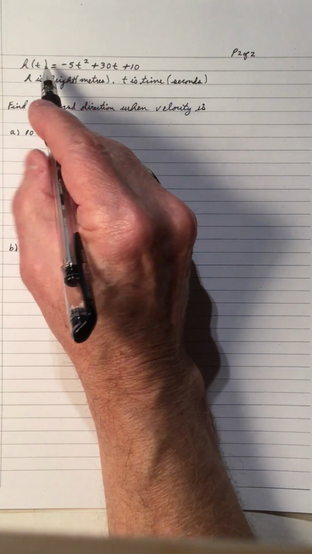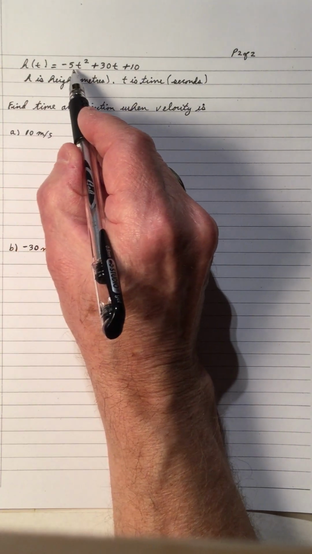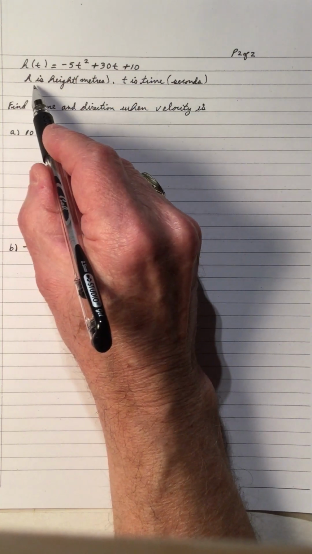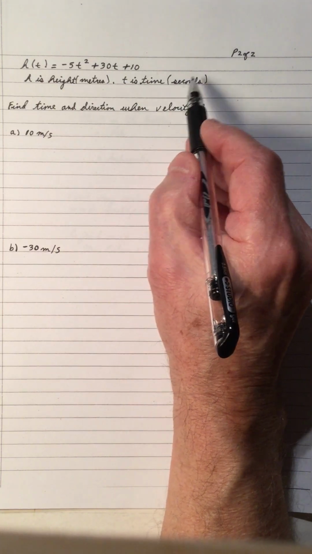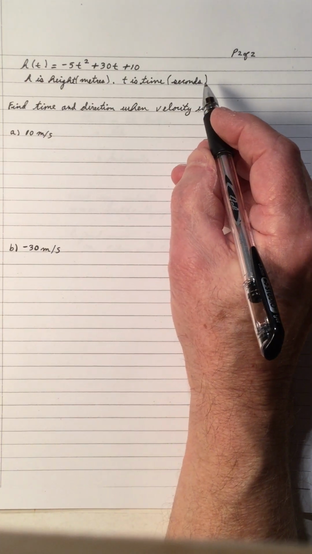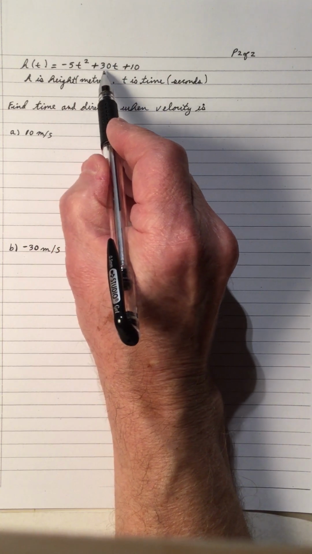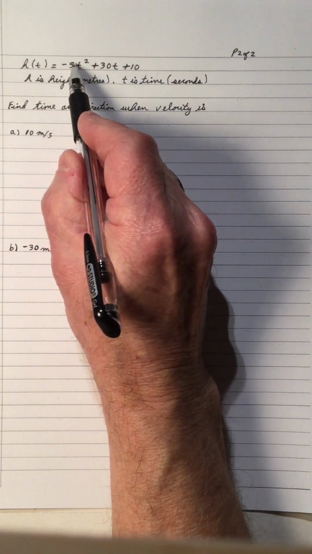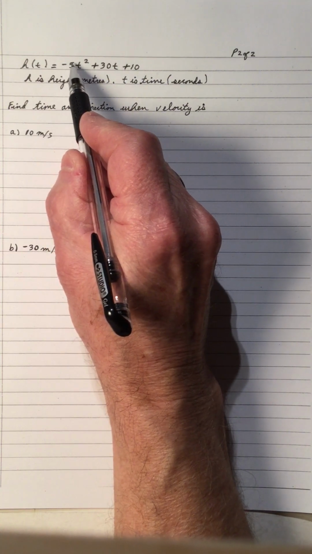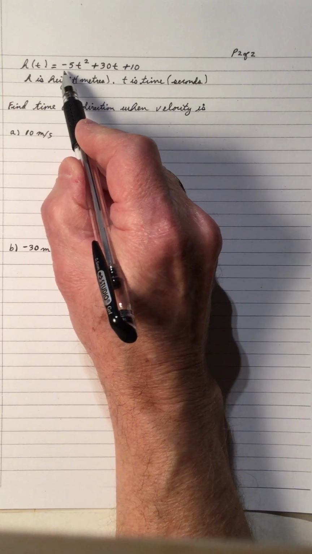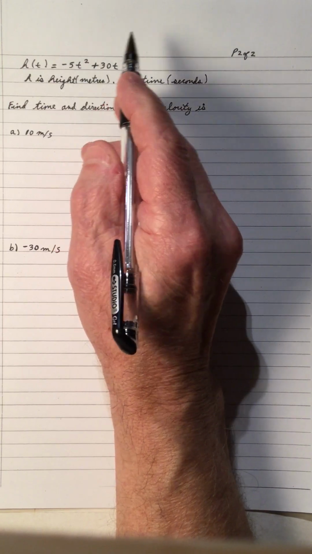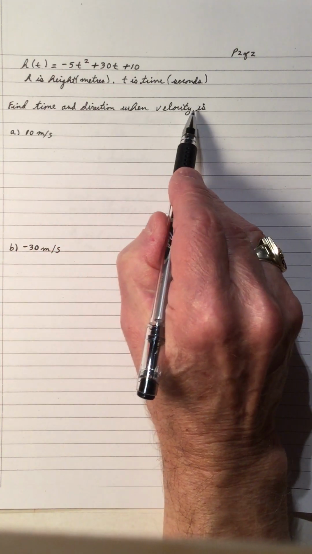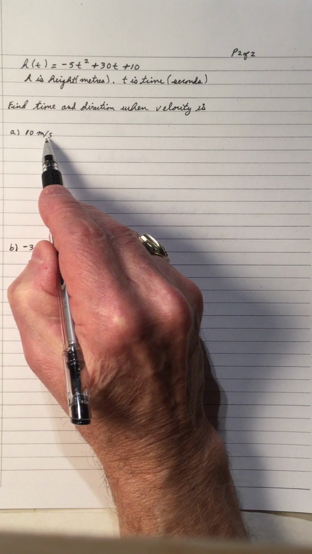So let's look at the question where we have the height, negative 5t squared plus 30t plus 10. H is the height in meters, t is the time in seconds. Again, this is an object that's thrown into the air. This number here is the velocity that it's going up in the air at. This is the initial height when t is 0. And when you take the derivative, double this and you get the force of gravity acting on the object. So I want to find the time and the direction when the velocity is 10 meters per second.